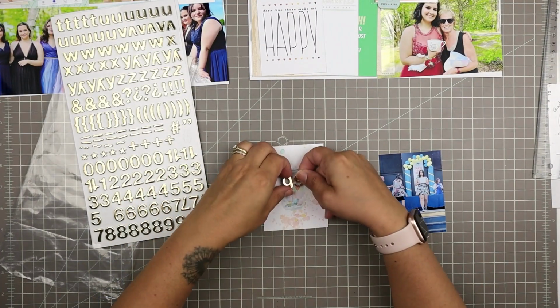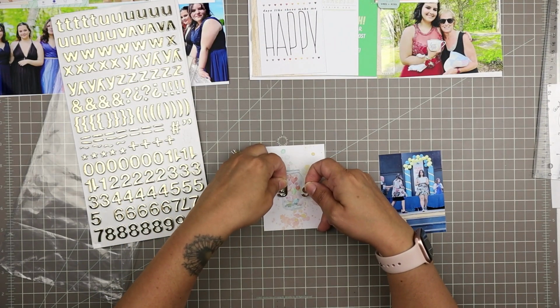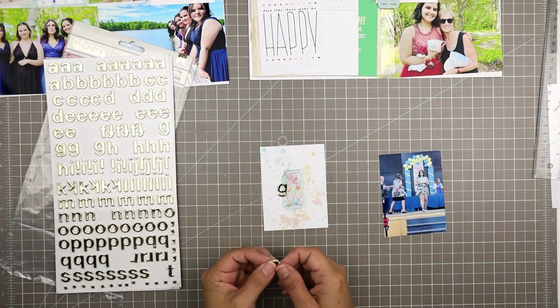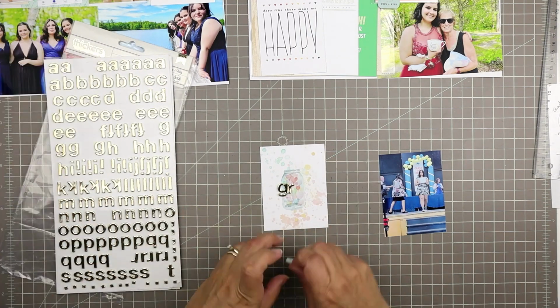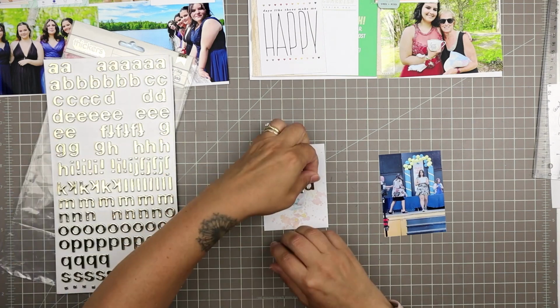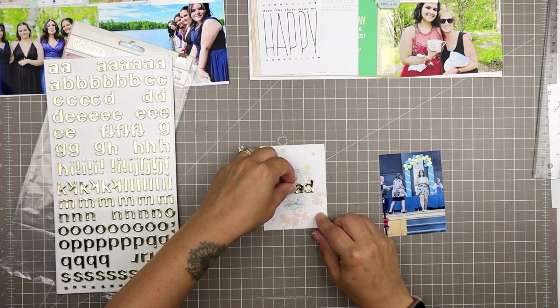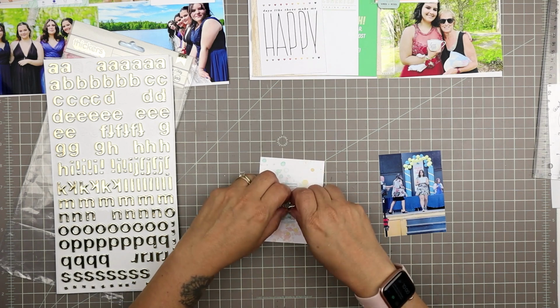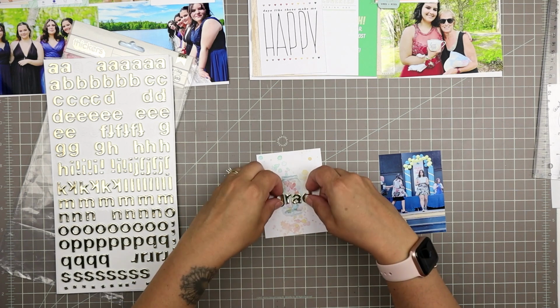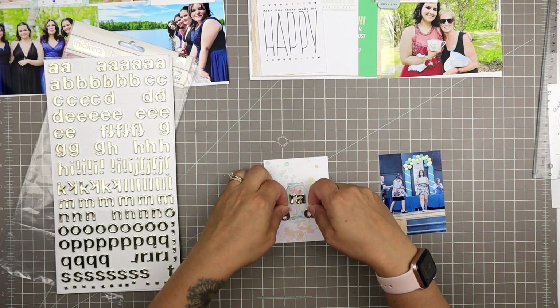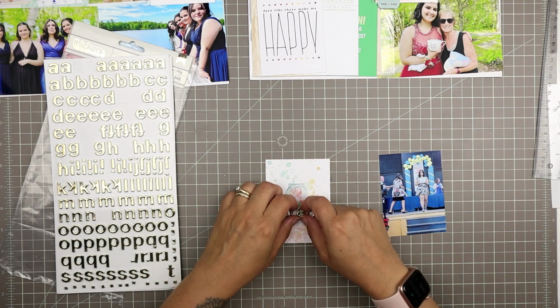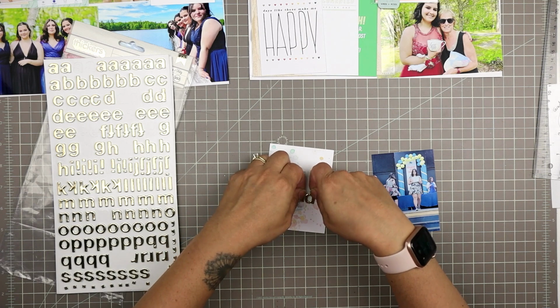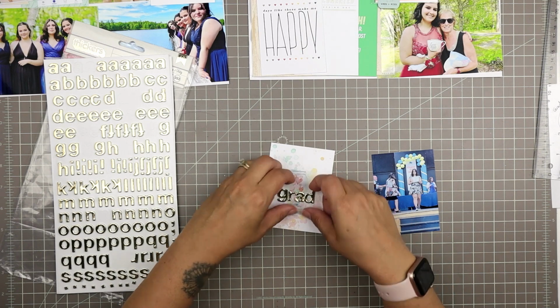So I'm just taking this beautiful watercolored picture, a card from Cocoa Daisy of a mason jar that's filled with hearts, and it's just so pretty for Grad. The G and 9 together looked weird. It looked like two G's, so I'm not going to do G9 Grad, and I thought maybe I'll just do Grad. And then I'm playing around with placement in the middle, placement at the bottom.